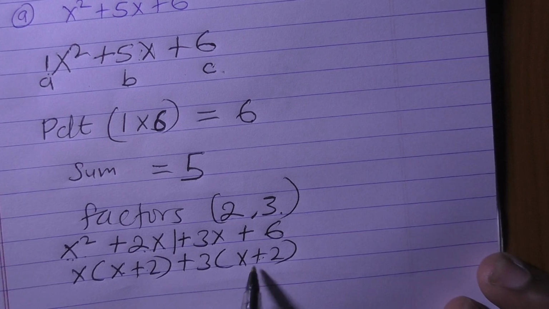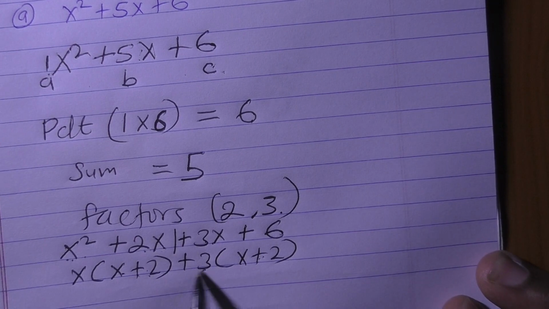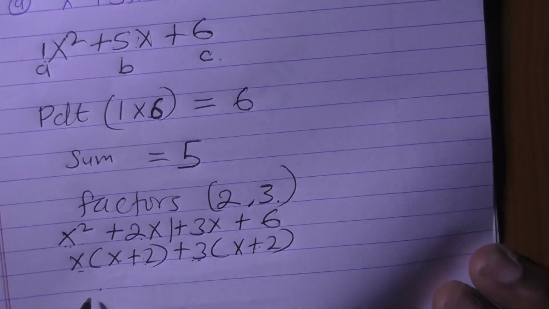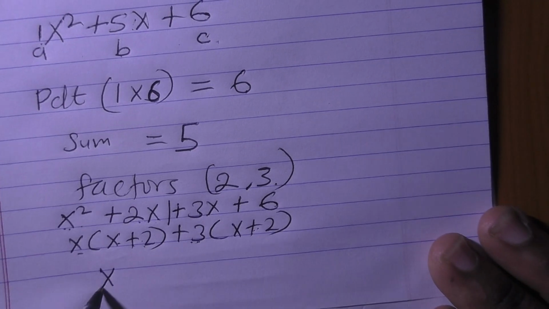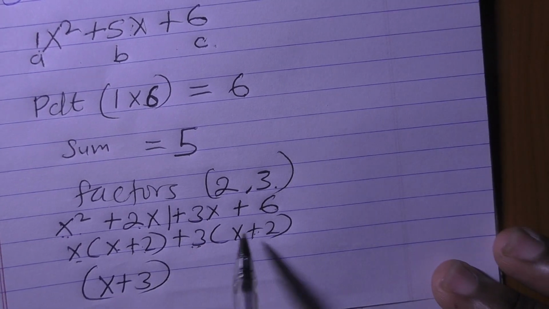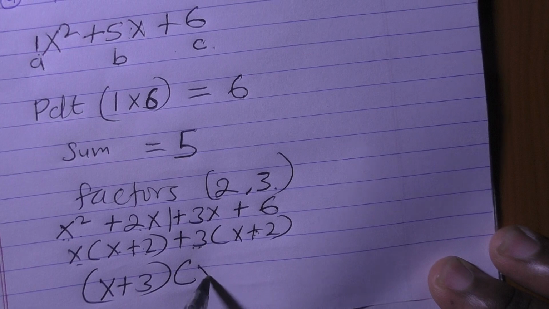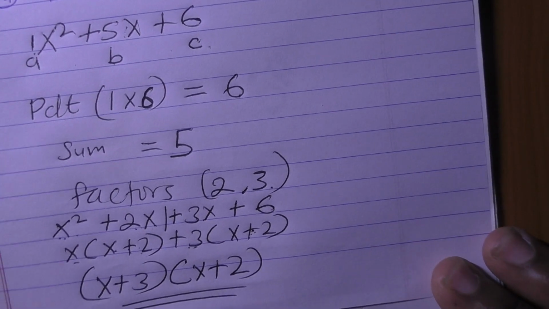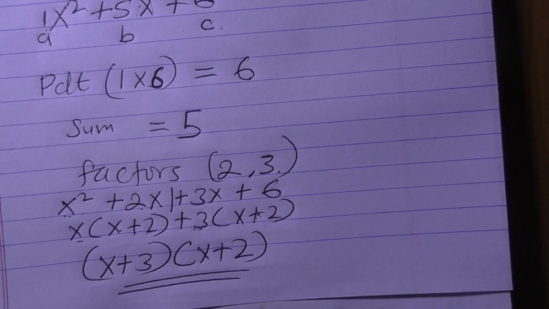So since they have the same terms, we shall bring the common factors we have taken out into one bracket. That is to say, we shall have x plus 3, and then we just take one of the two to multiply the created bracket, and that becomes our final answer for factorizing the quadratic expression.